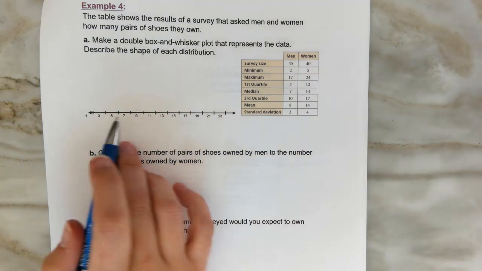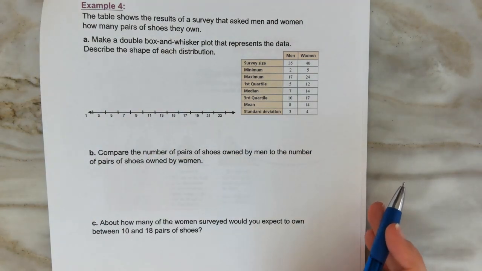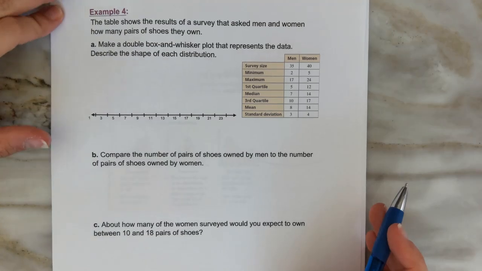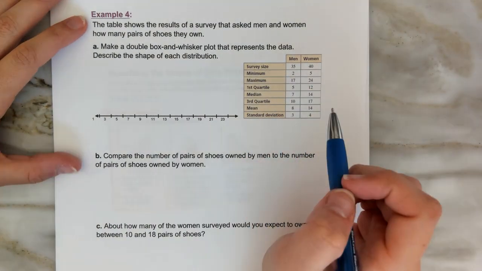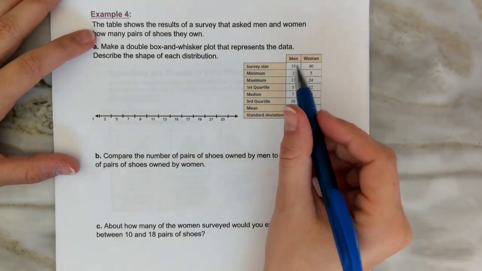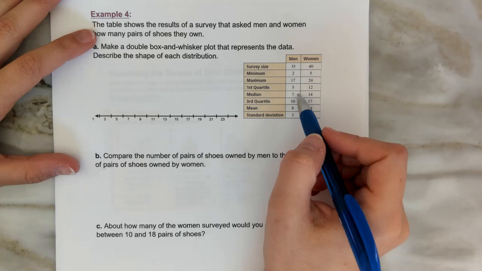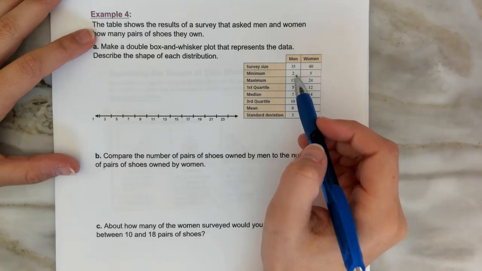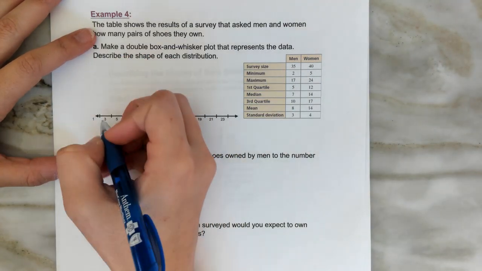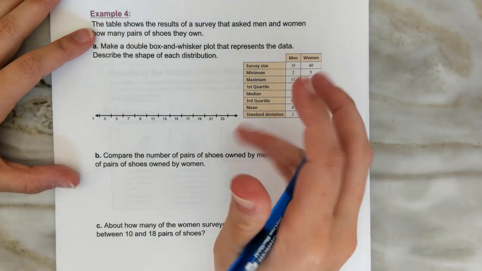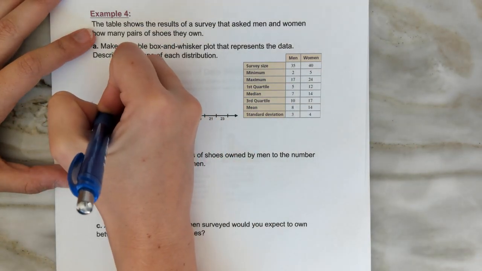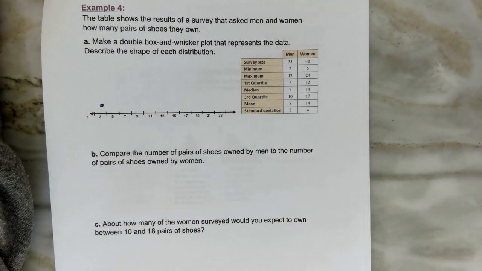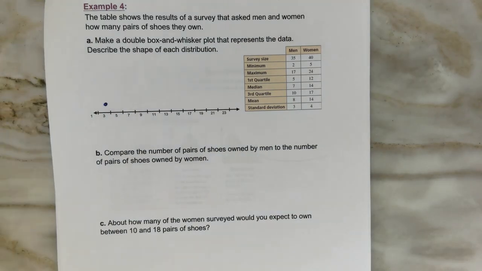So we have all the information. All we're going to do is put it into our order. So our first box and whisker plot, I will make men and women. Got the men first here. Our least amount for men is 2, so it's going to be right here. Remember, this is 1, 3. It's going to be there. So we've got our least value here, so I'll put a dot there.